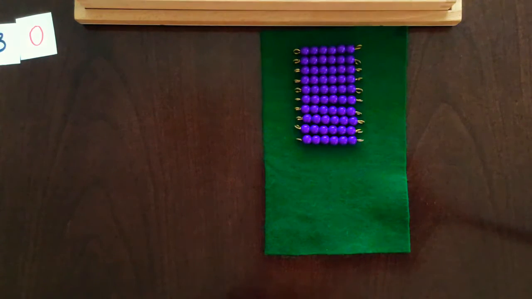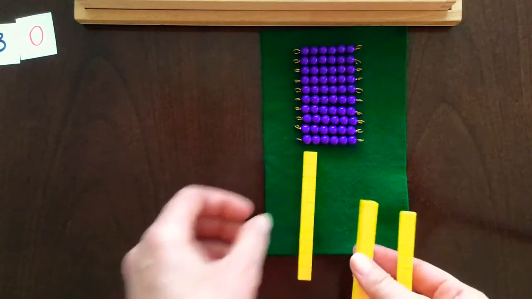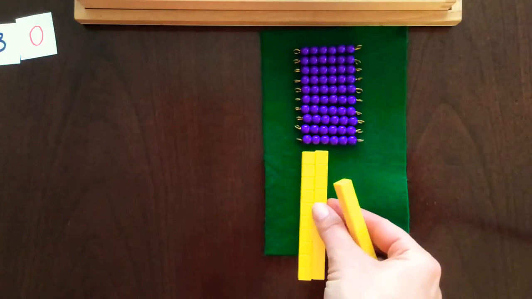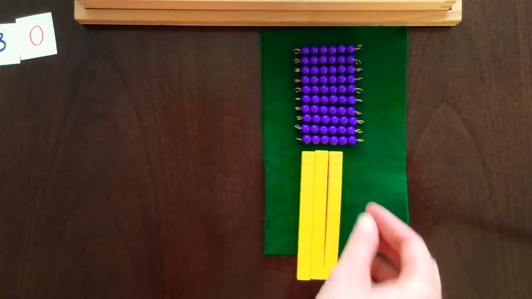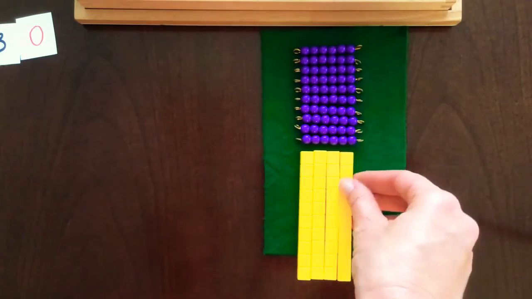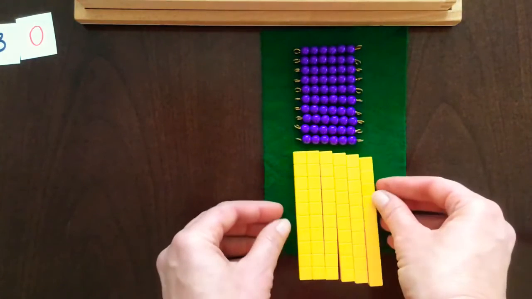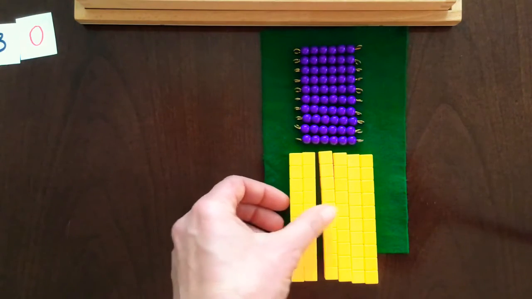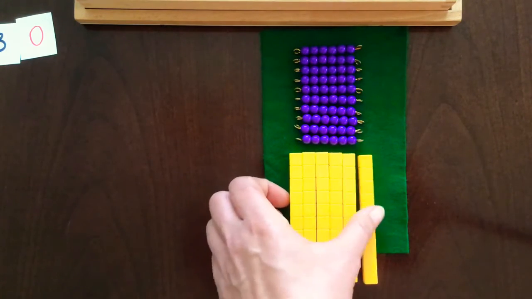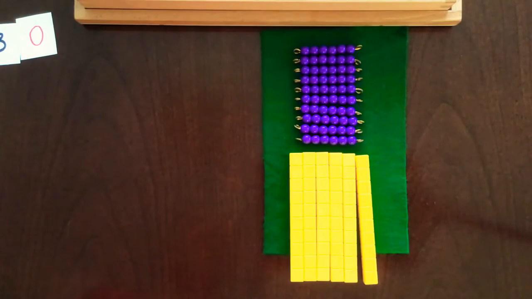Nice. So let's show that vertically. So here's 1 ten, 2 tens, 3 tens, 4 tens, 5 tens, and 6 tens. Okay, 10, 20, 30, 40, 50, 60. Okay, and let's record that.